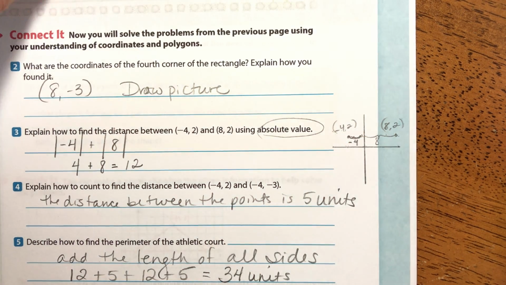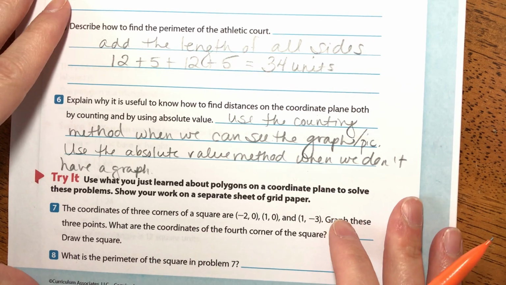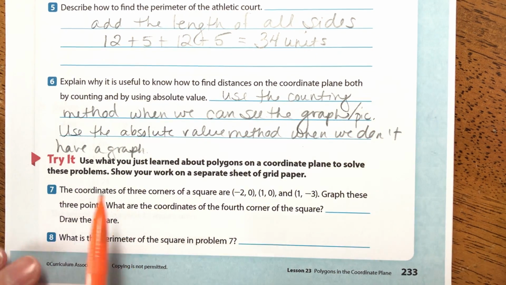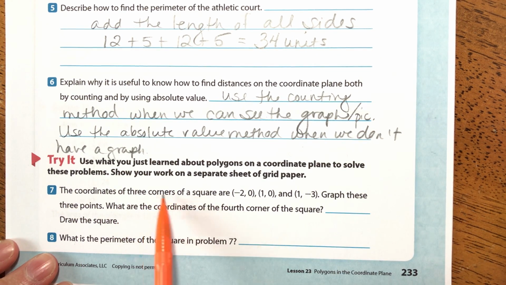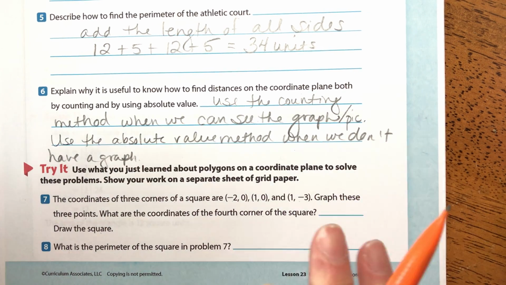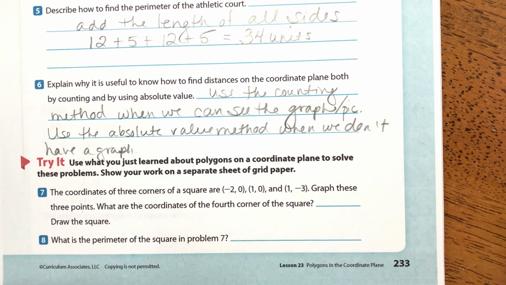Okay. They're going to make us try it. Here we go. The coordinates of 3 corners of a square are -2, 0, 1, 0, and 1, -3. Graph these 3 points. What are the coordinates of the 4th corner of the square? Draw the square. Okay. Now, I don't have much room on this paper, so I'm going to have to get another sheet of paper.